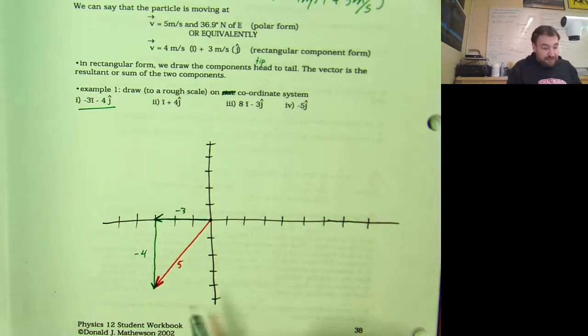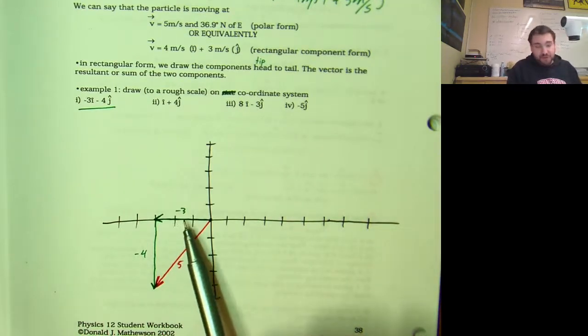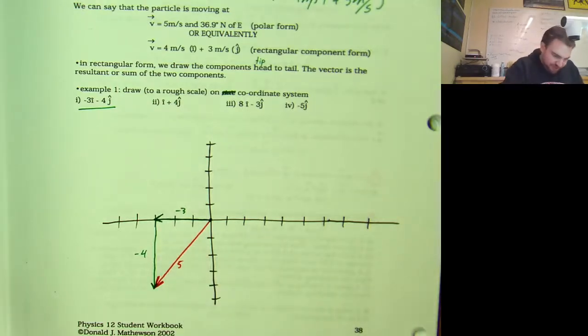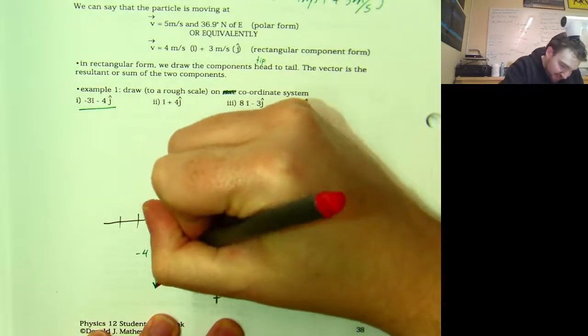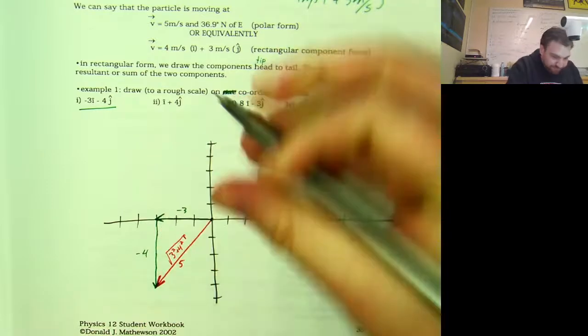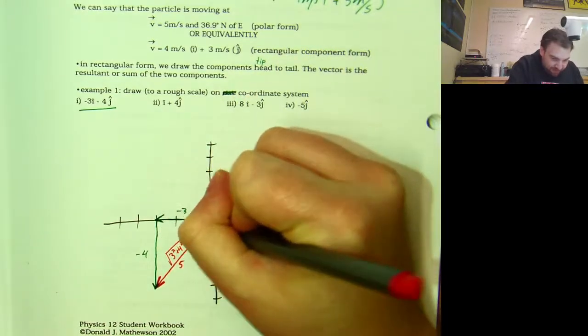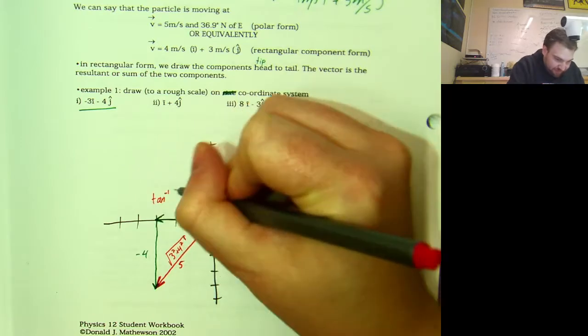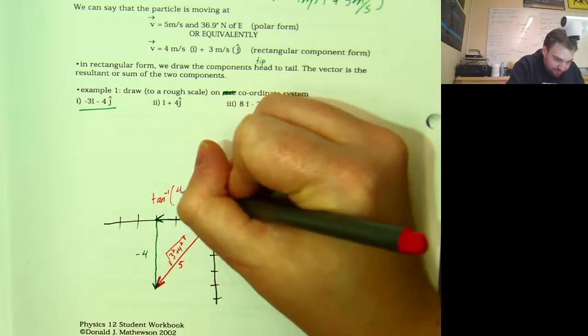So we just use Pythagoras to do the conversion from component notation to polar notation. Actually, you know what? I'll just write that in here. This is the square root of 3 squared plus 4 squared. And then that angle there is just the tan inverse of 4 over 3.